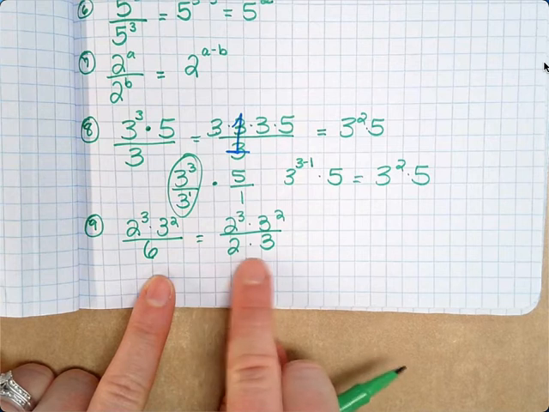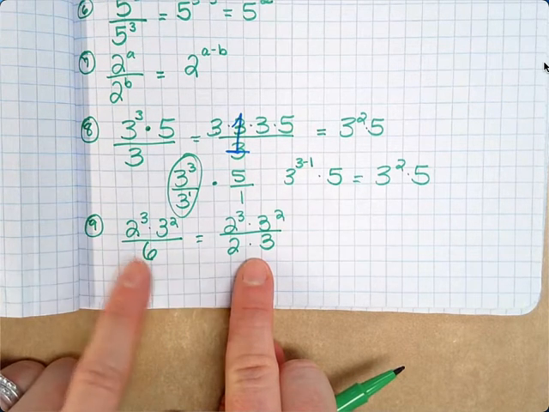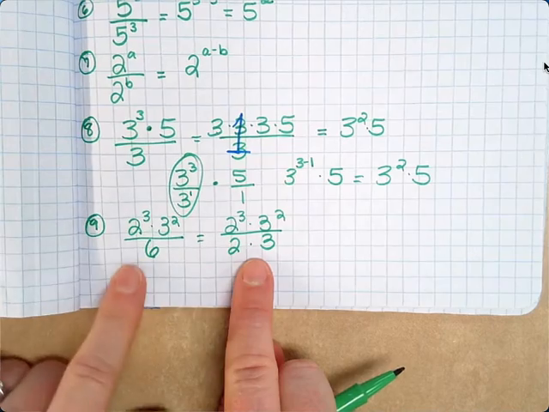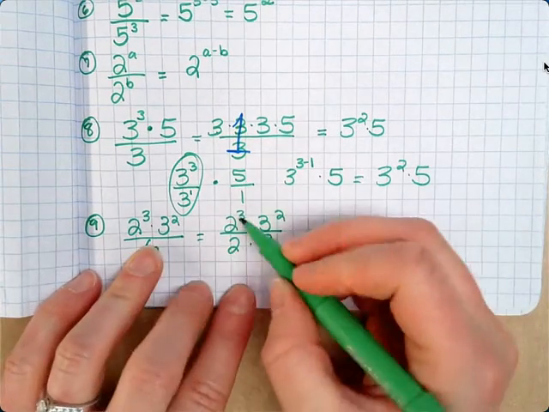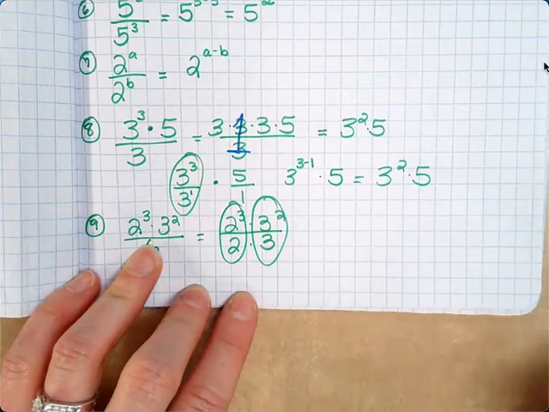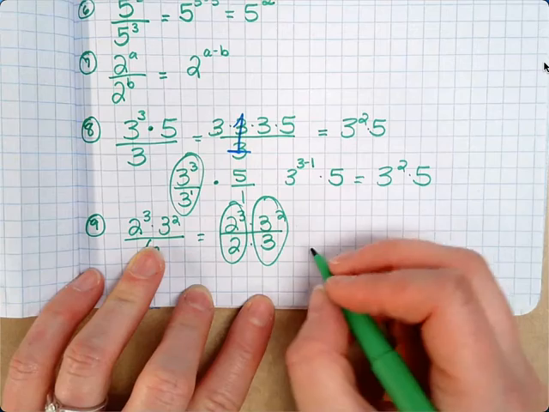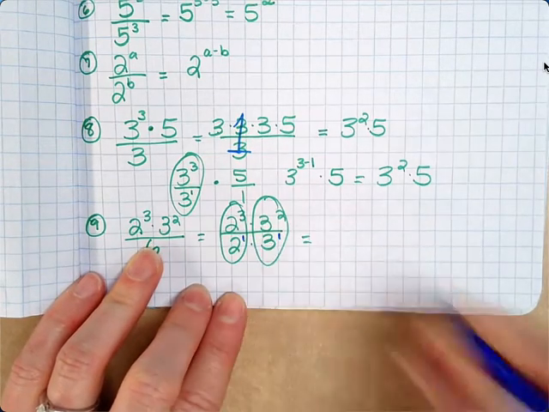Do y'all see how I got the 2 times the 3? I changed that 6 into factors. A product that makes 6. 2 times 3 is 6. So now I can do these two and those two because they have like bases now. So this is like having a 1. This is like having a 1.